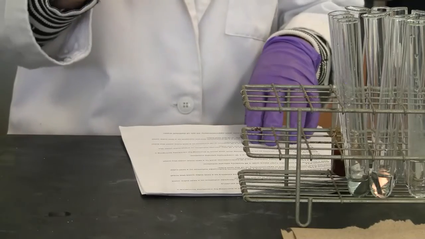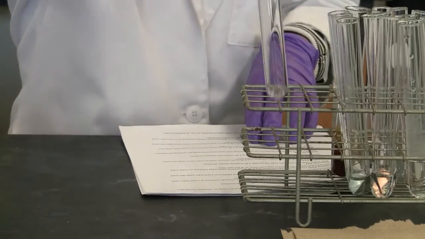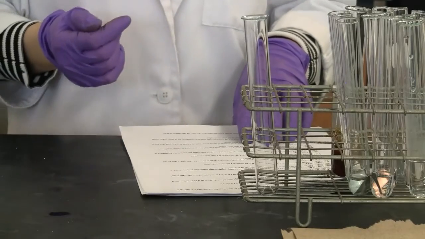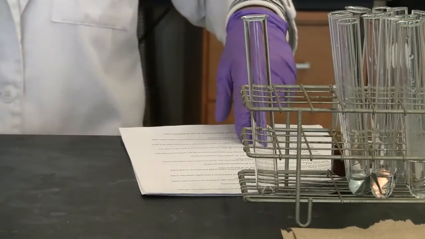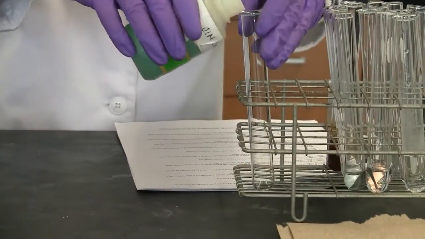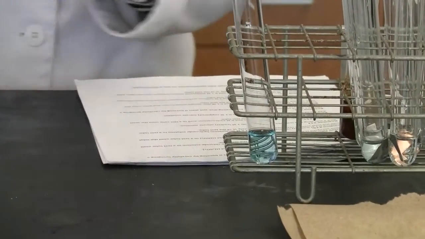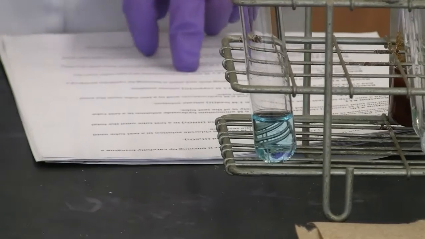We needed to mix two chemicals. One is copper 2 sulfate. Beautiful blue color, with zinc nitrate.